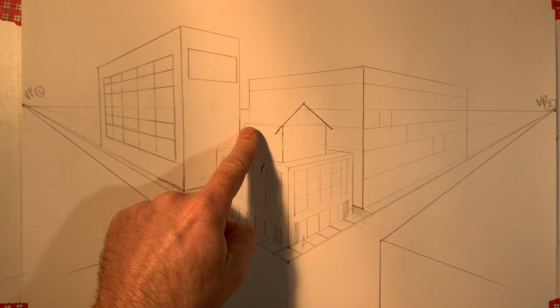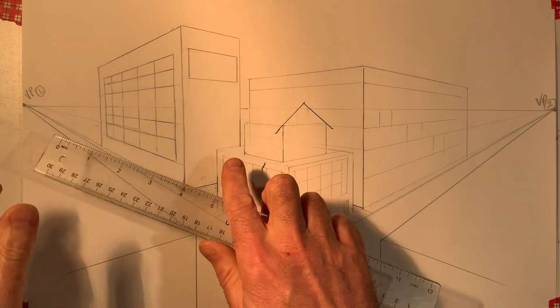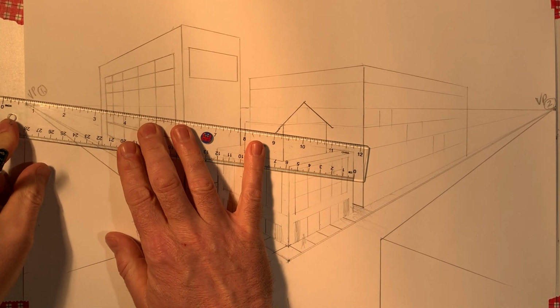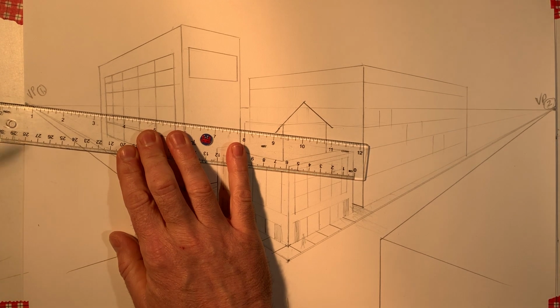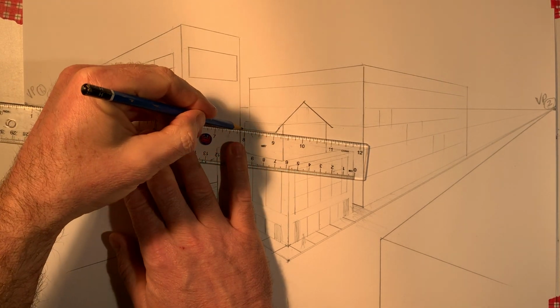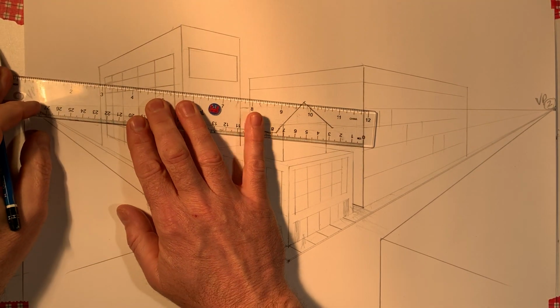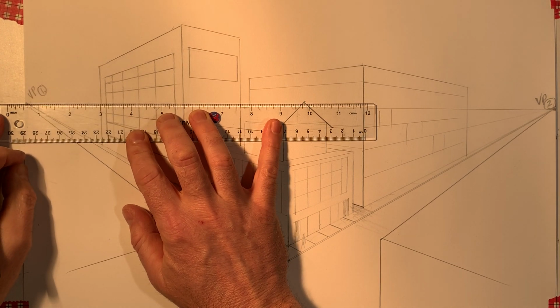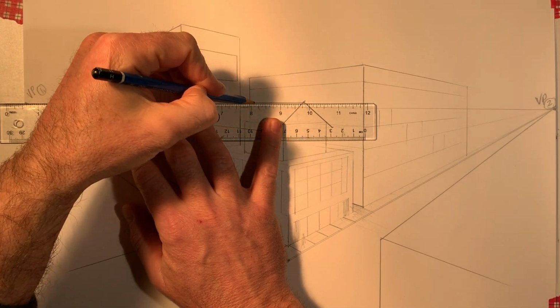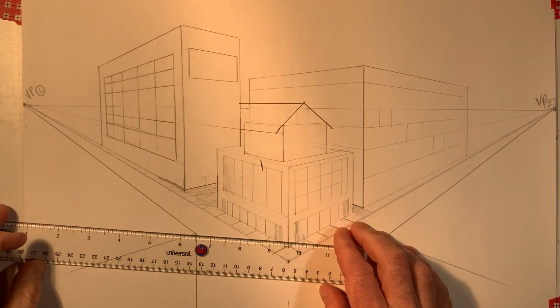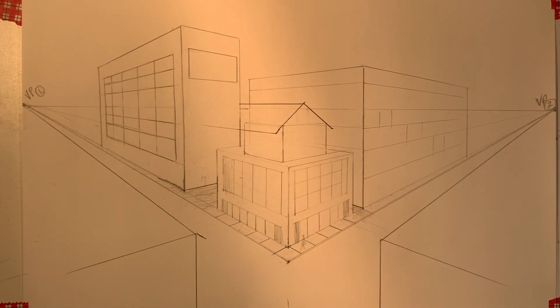So everything over here is going to end up going to vanishing point 1, okay? It'll look like this. That would go back, and then this would look like this. Okay? A lot like what we were doing in 1-point perspective, okay?